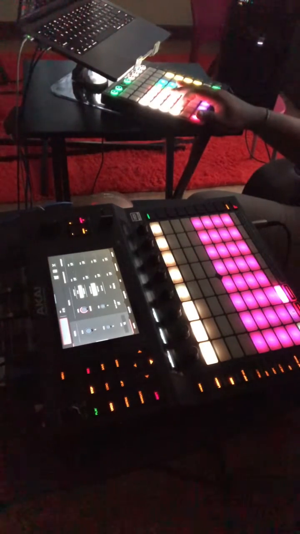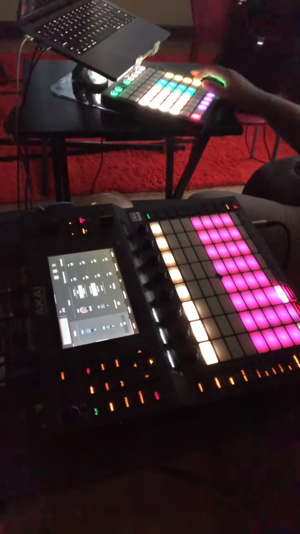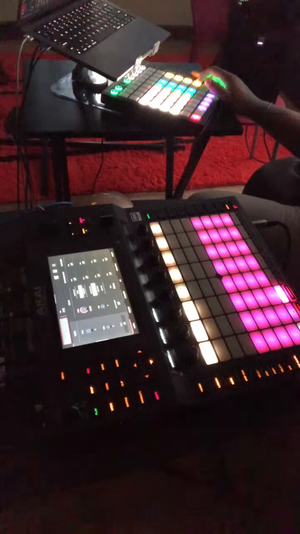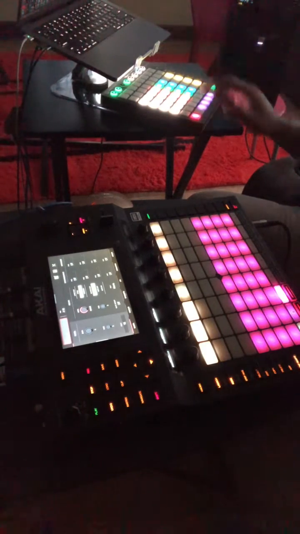Right, so let's get some stuff laid down real quick. Here's some drum sounds. Let me lay down a hat pattern real quick.